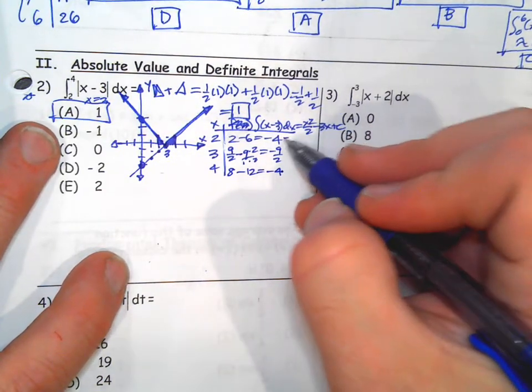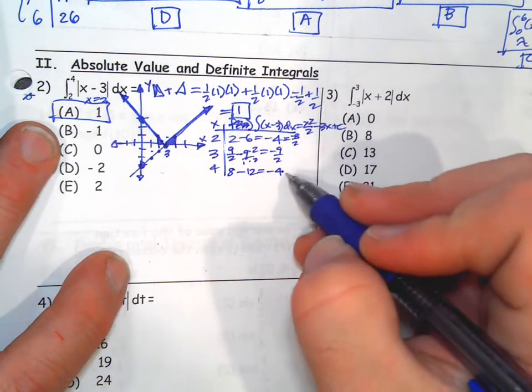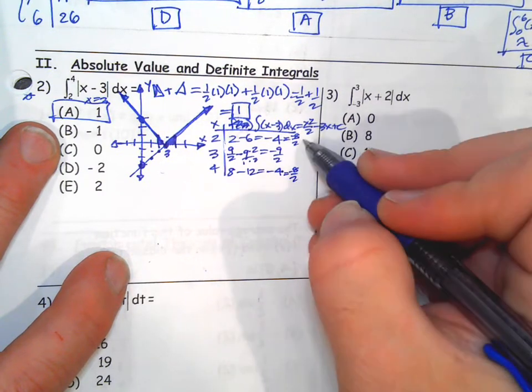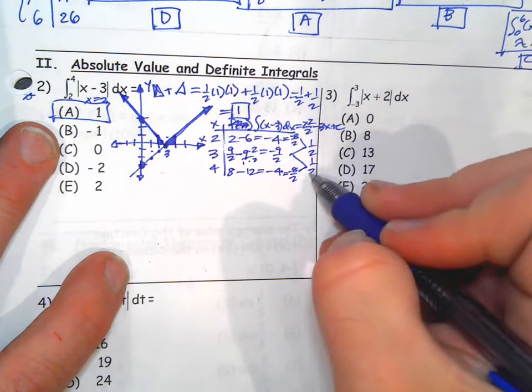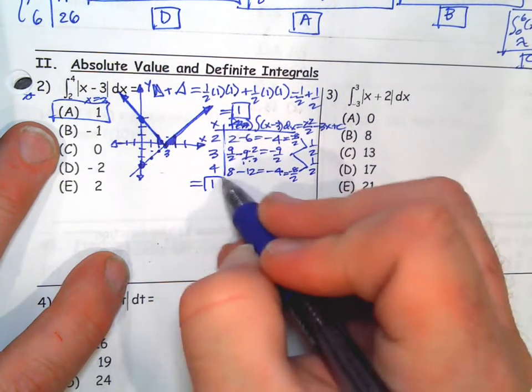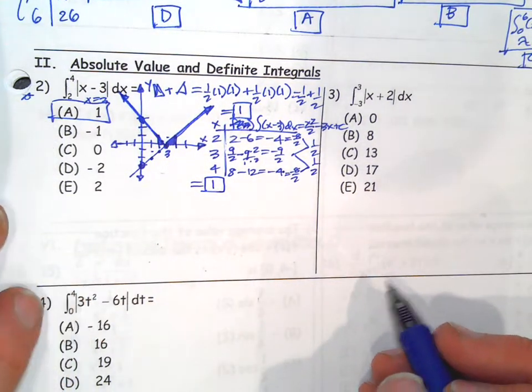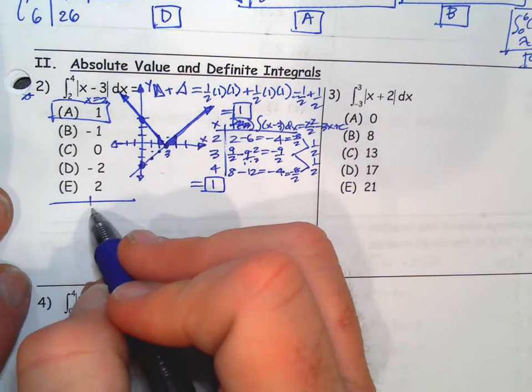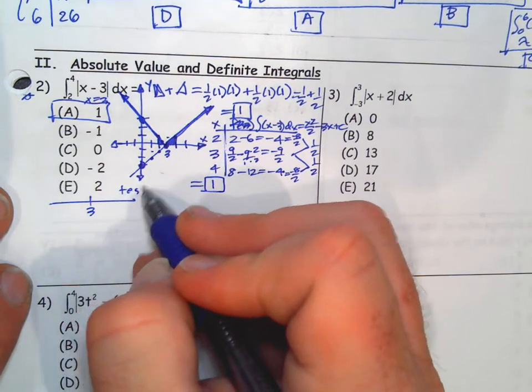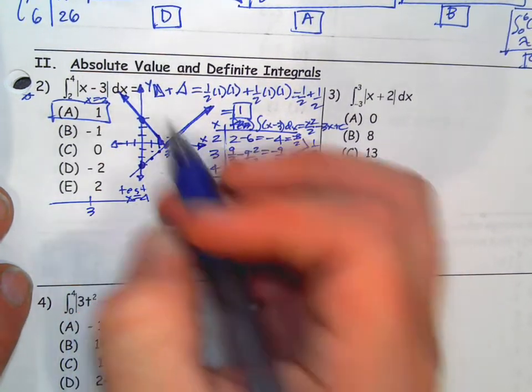Now we could change these to -8/2. And we're going to find the distance between these. So that's 1/2. And that's 1/2. And if you add those together, guess what you get? 1. Same answer.